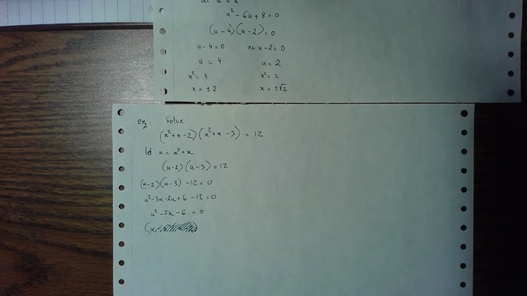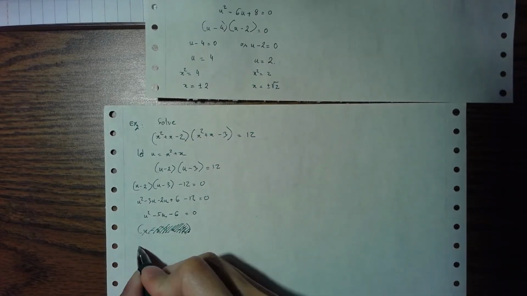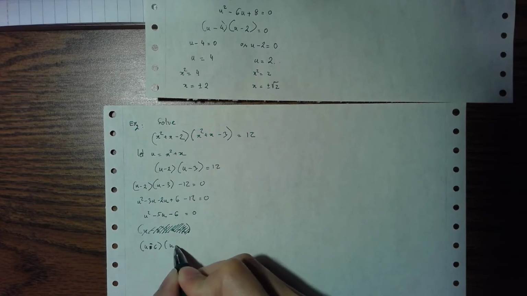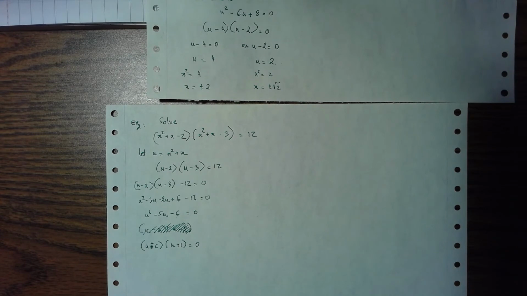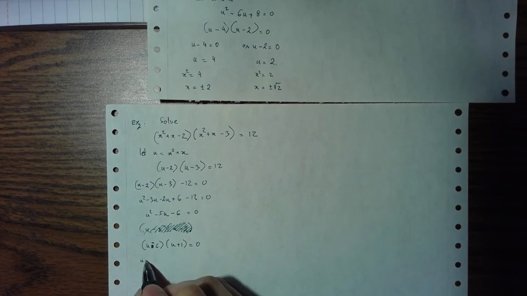So the only way we can solve for u is using the quadratic formula. Oh, we can. I think we can, right? It looks like we can. So u minus 6 times u plus 1 equals 0. Yes, we can factor. I'm sorry. We cannot factor it like that, but we can use another pair of factors of 6, which is 6 and 1. So in this case, you can split them up: u minus 6 equals 0 or u plus 1 equals 0. Then you have u equals 6 or u equals negative 1.